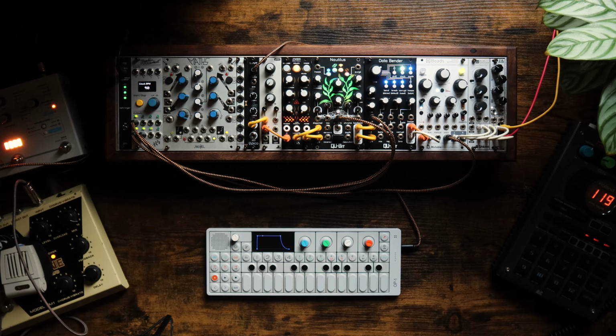But for this middle track, it is the backing track. The rack here is an effects rack for processing the OP1, and it starts over here with Pamela's Pro Workout, which is clocking Nautilus, Databender and Beads.